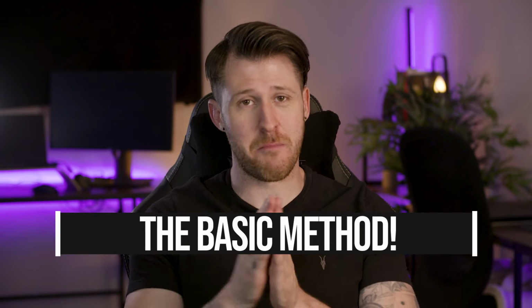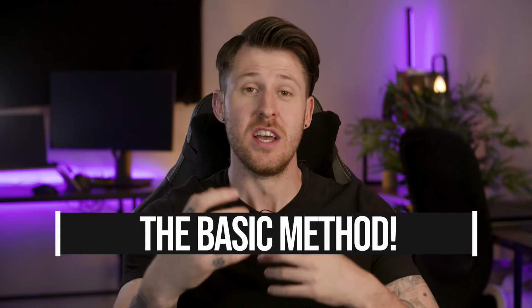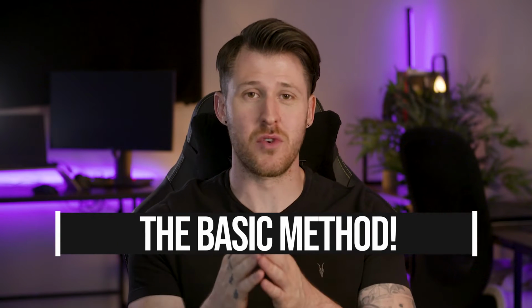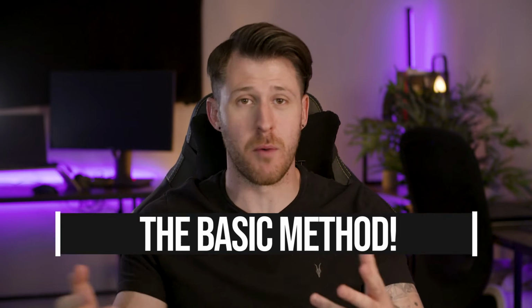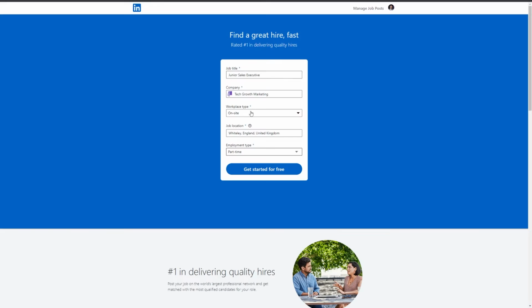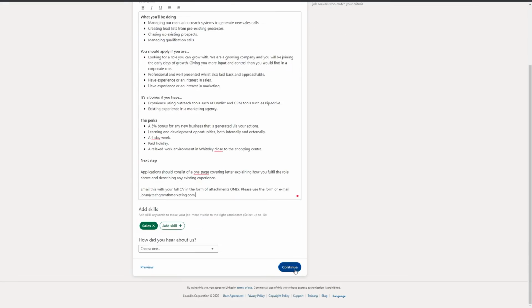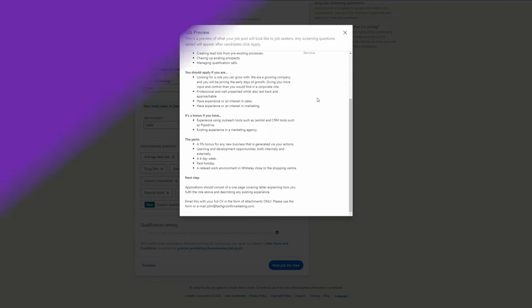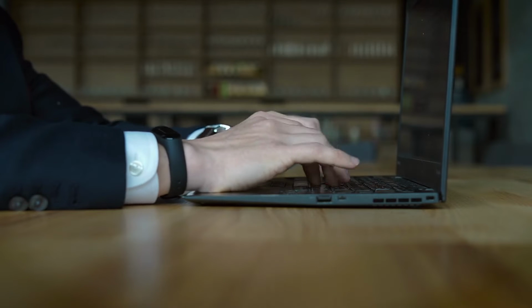So very quickly, the basic method people use to get applicants to apply to them through LinkedIn is to post via the job board there. It's essentially a job board. They would go and post a job. It is free, but you can pay to boost that job so it gets displayed in front of more people. The issue here is you only get people who are actively searching for jobs.